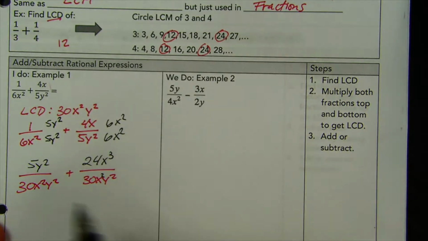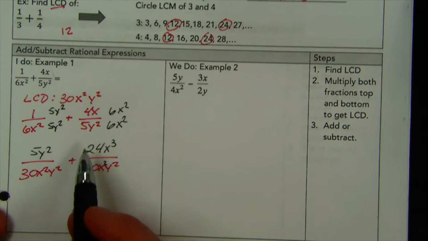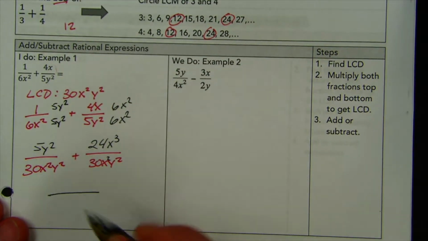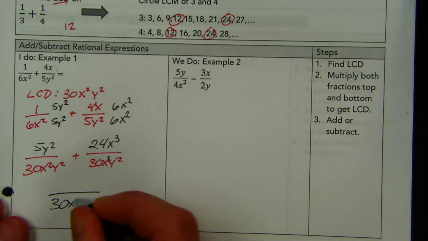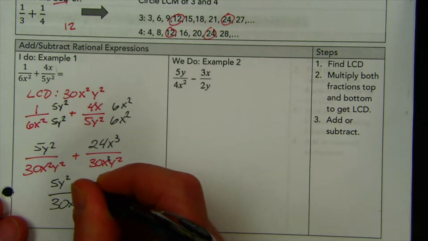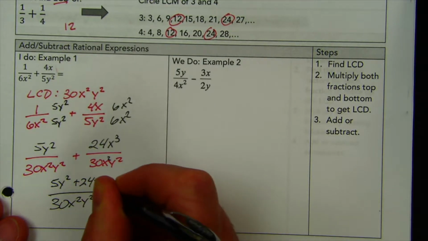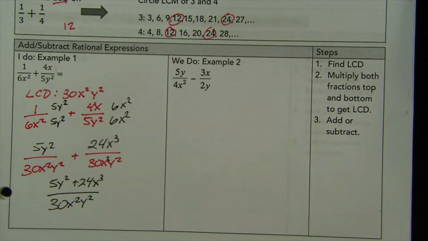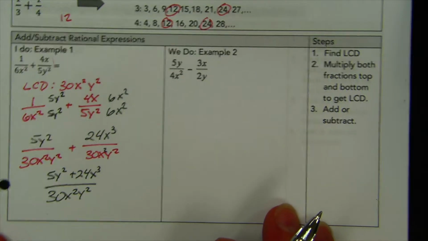All right. These are not like terms, but I can totally write it in one fraction as 30x squared y squared. And I'm just going to write 5y squared plus 24x cubed. All right, good times.